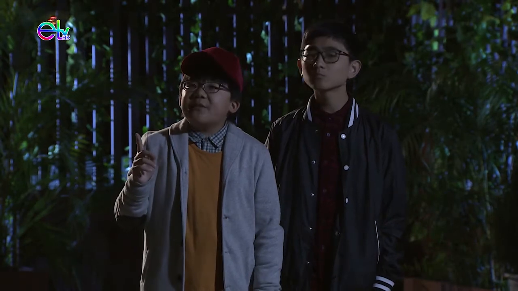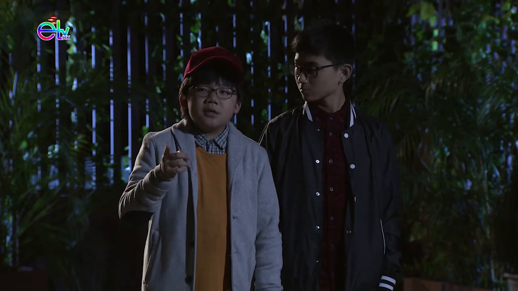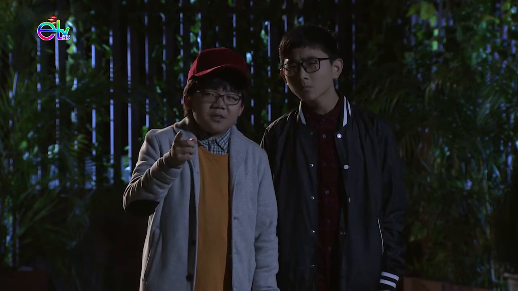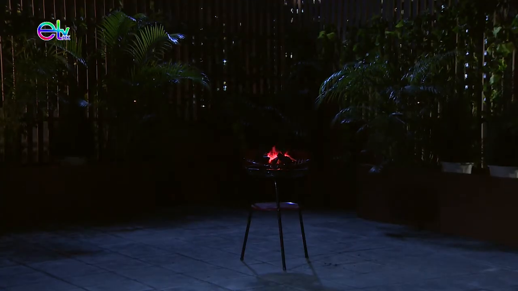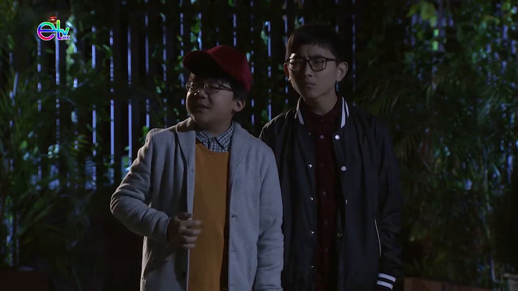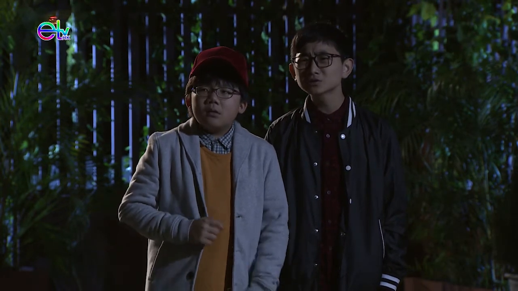Look, there's even a garden here. Oh, wait. How come there seems to be some light from a flame? There isn't anybody in this house. Who could have lit the fire? It looks ghostly.